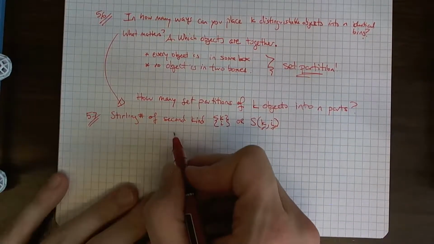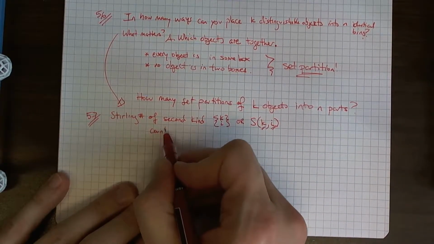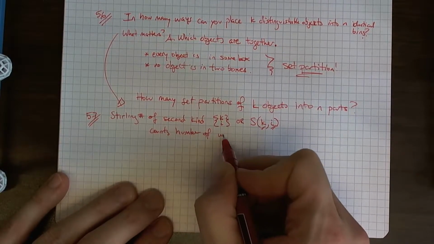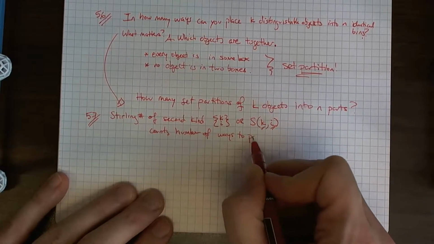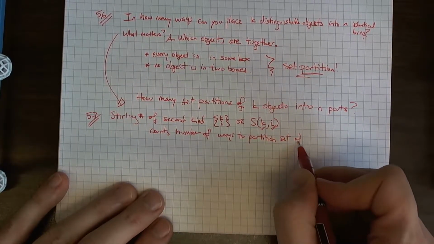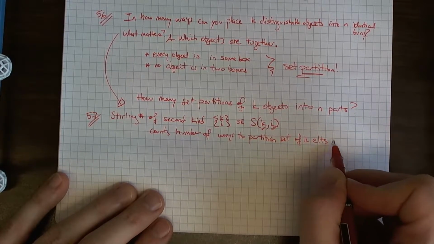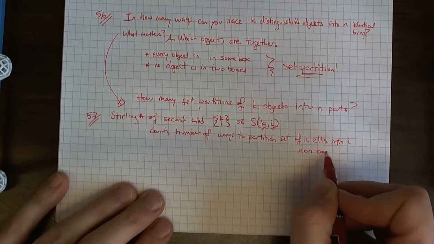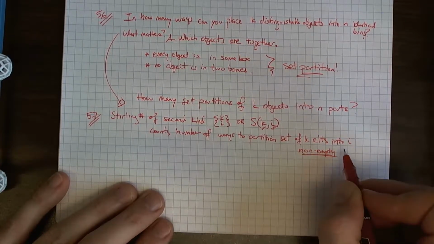So the Stirling number of the second kind counts the number of ways to partition a set of k elements into i non-empty subsets.